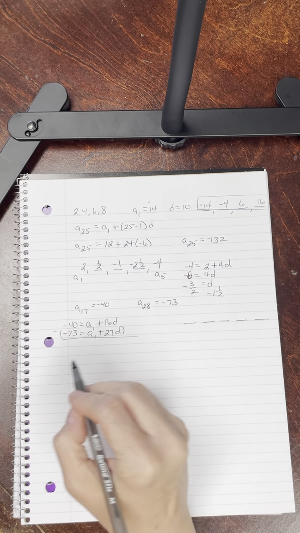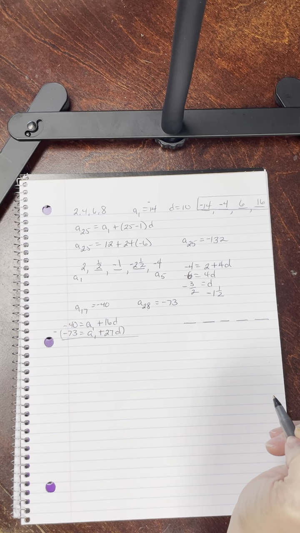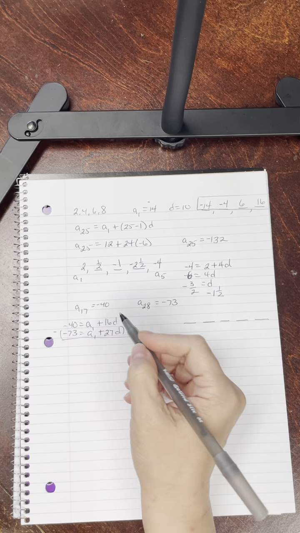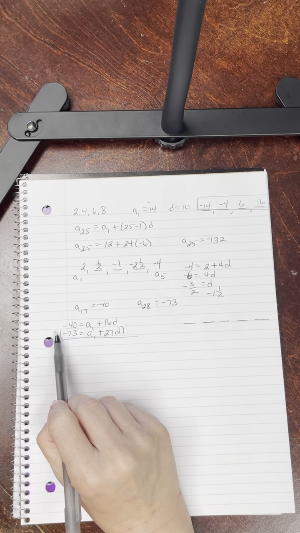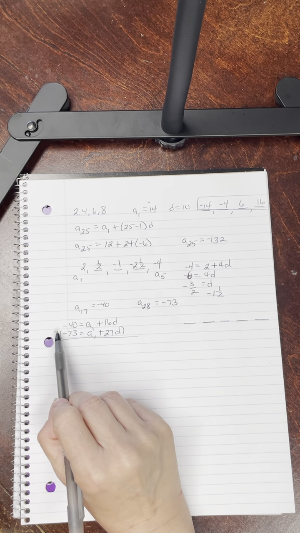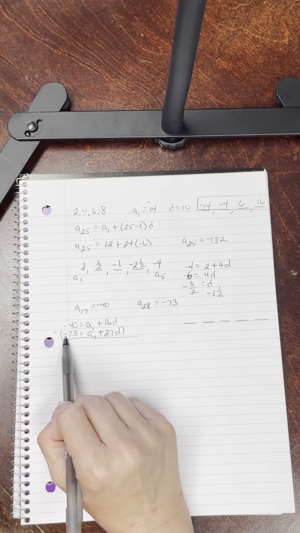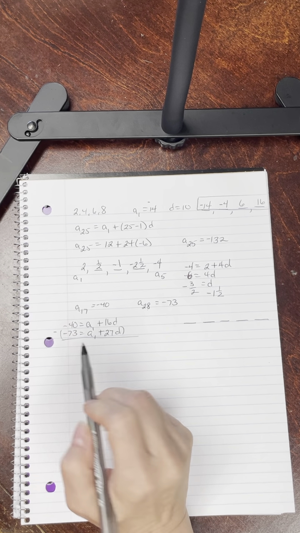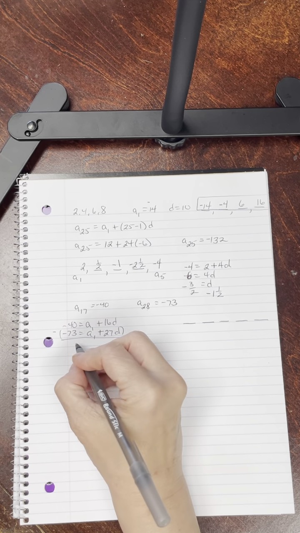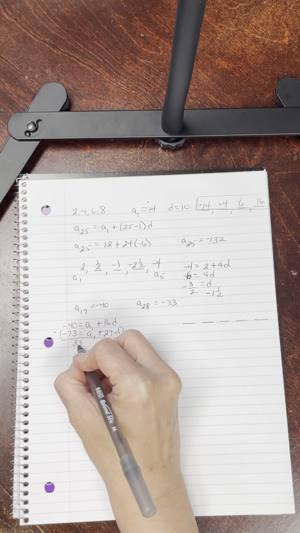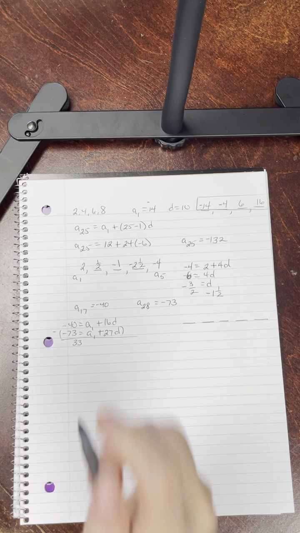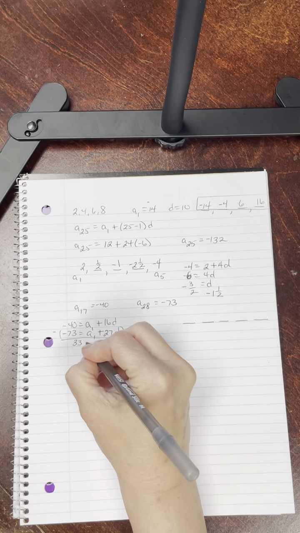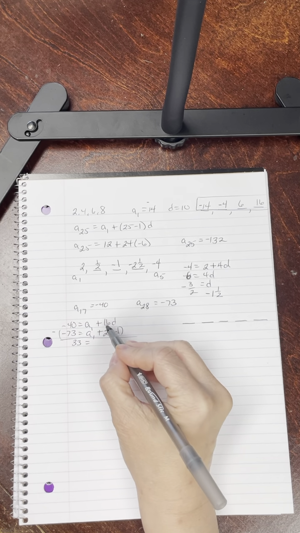Or you can change all the signs, but that's probably the best two I would do. So just be careful here as you subtract this. Negative 40 minus a negative turns this into positive 73. So it's negative 40 plus 73. So 33, that was positive, it was bigger. Then a sub 1 minus a sub 1 cancels them off.